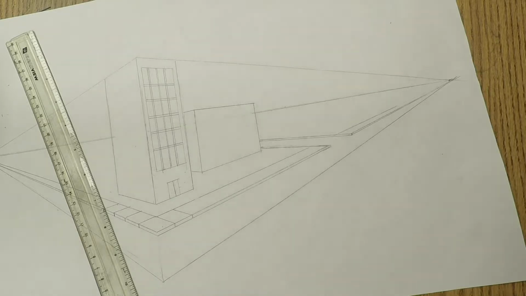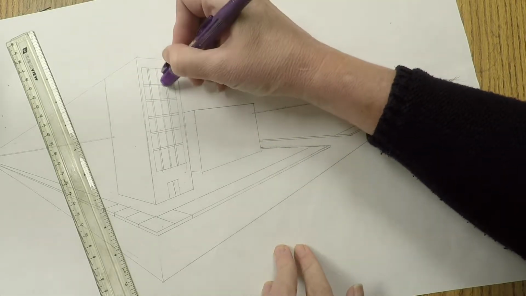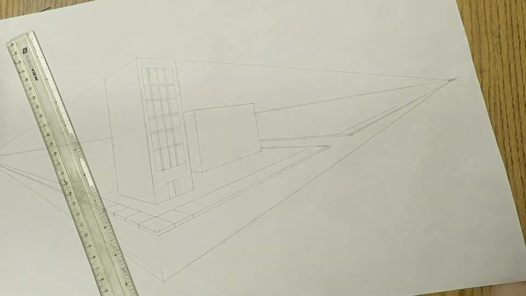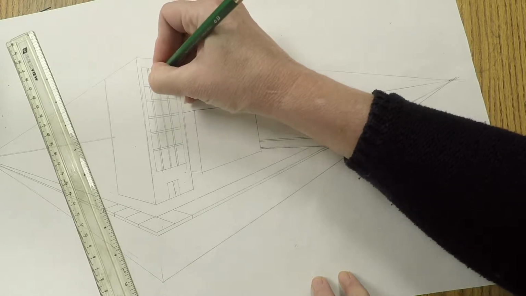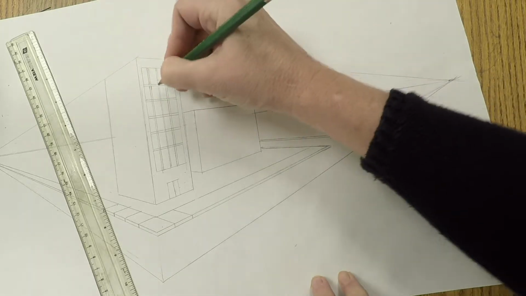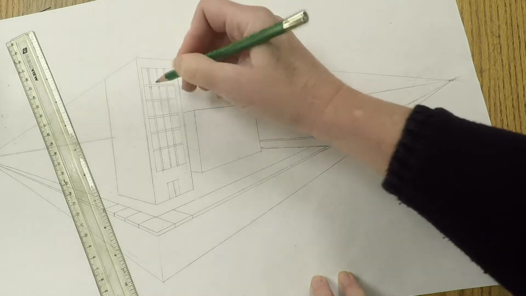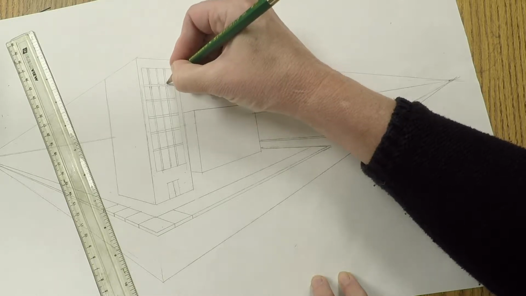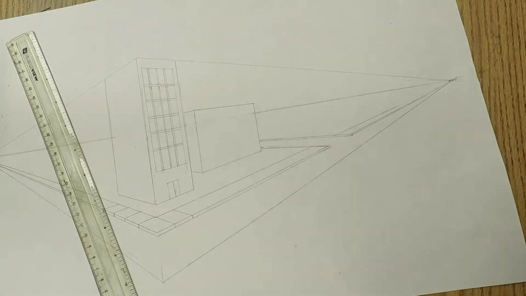And unfortunately, you probably don't have a small enough eraser to be able to erase just the inside, so you kind of have to do this, and then you have to go back in and put the corners back. So you don't have the crosses in the middle. And just go through and do that for each kind of block of the windows.